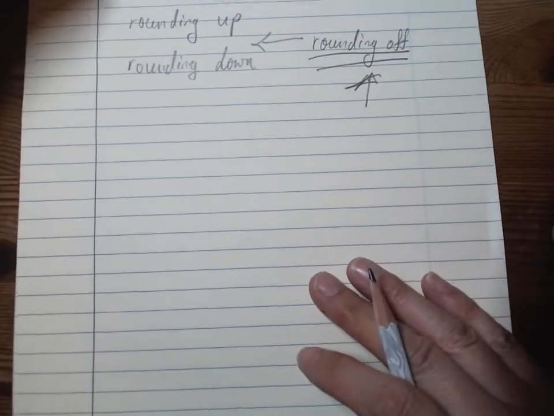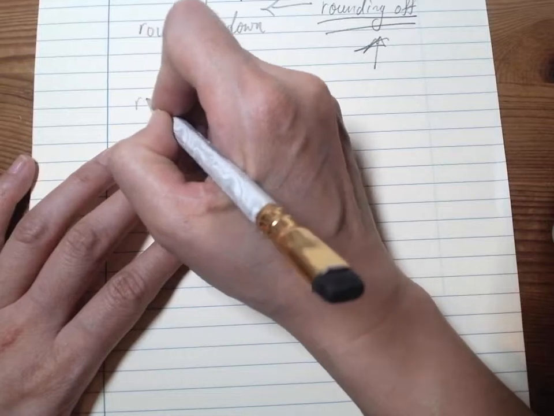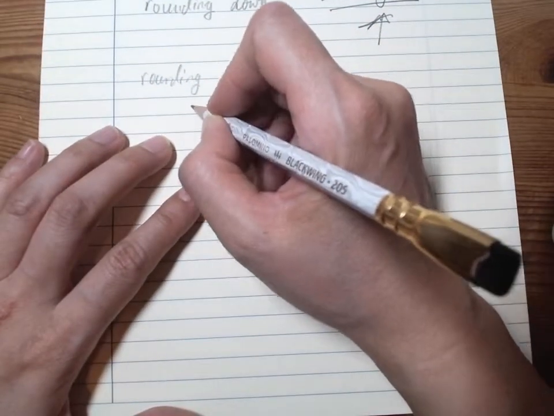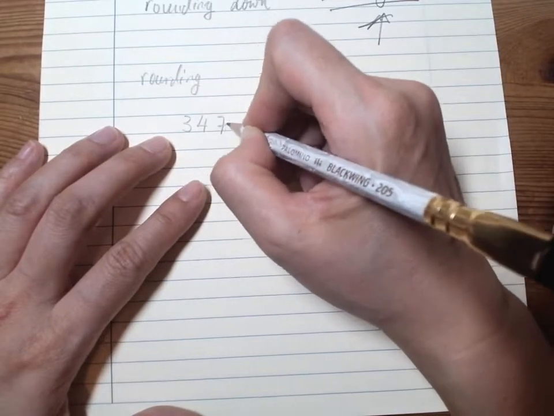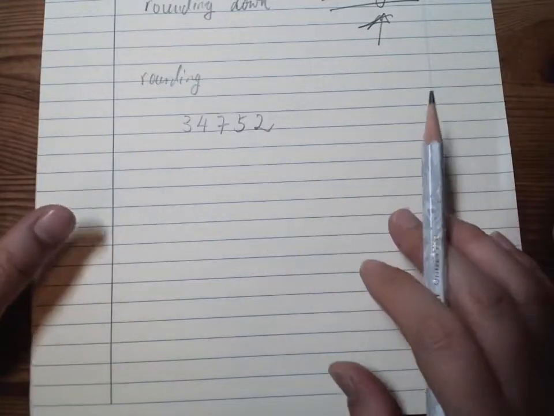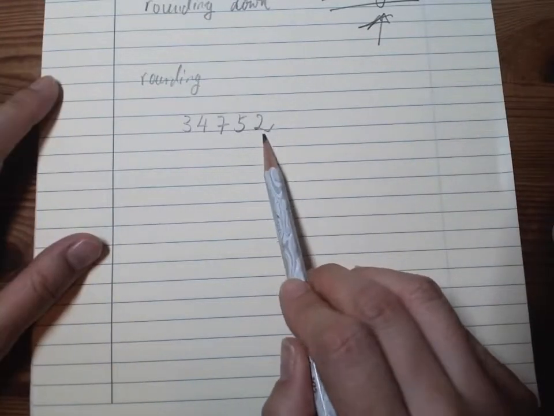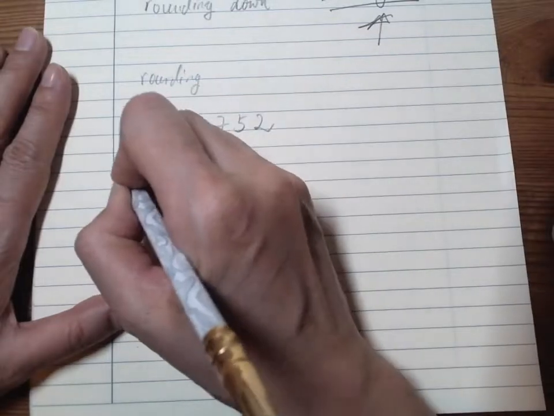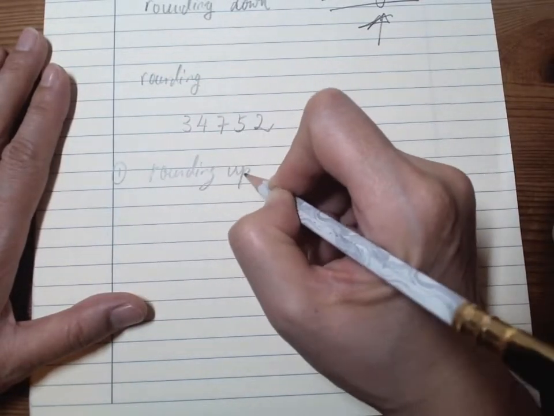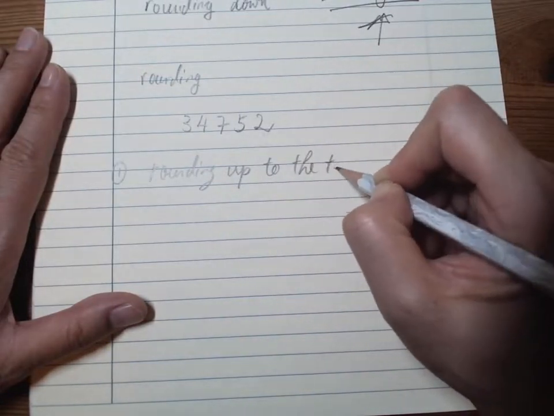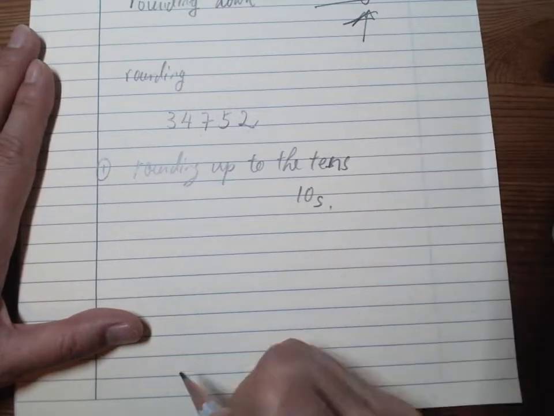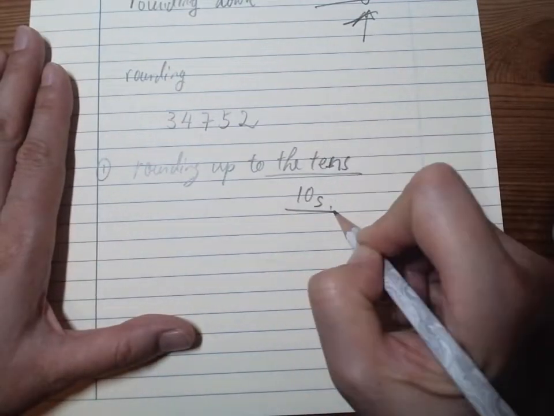So let's stick with the 100. If we're rounding a big number, let me think of a big number. 3, 4, 7, 5, 2. All right, this is a big number. Again, we have the decimal place, we have the place value, unit, tens, and so first of all, we'll do rounding up to the tens, or they will say rounding to tens, like this. Depends on how we write it. So either like this or like this.